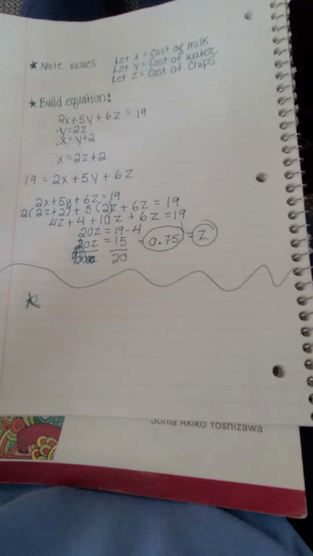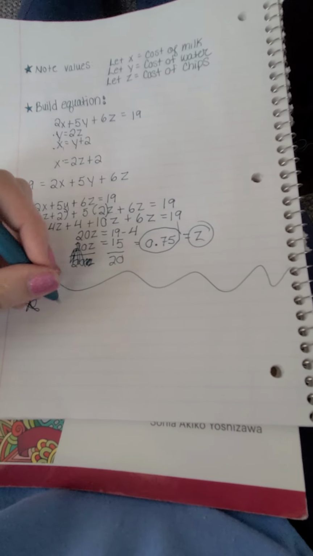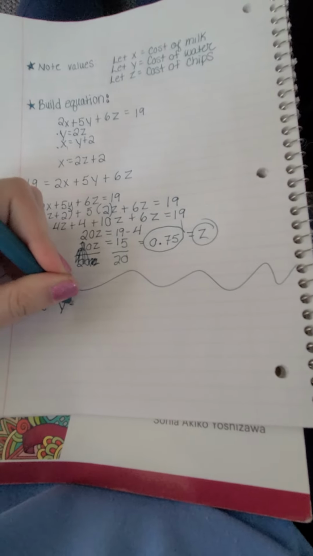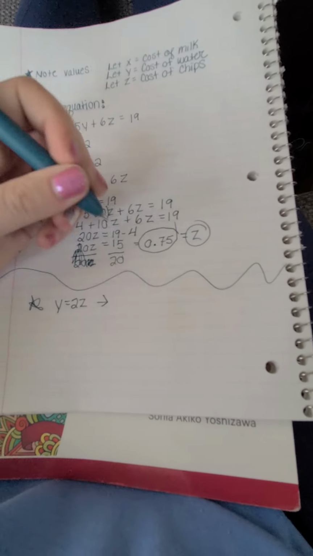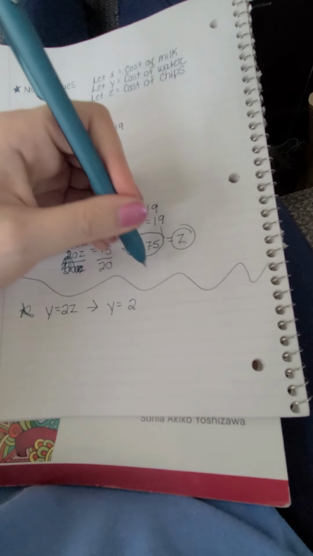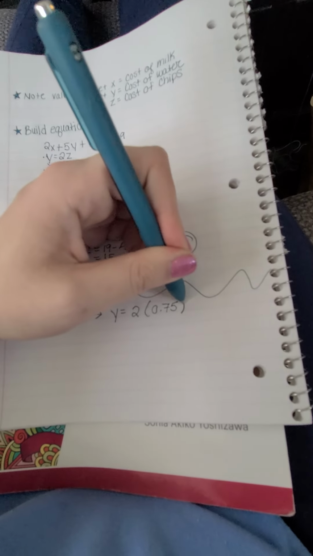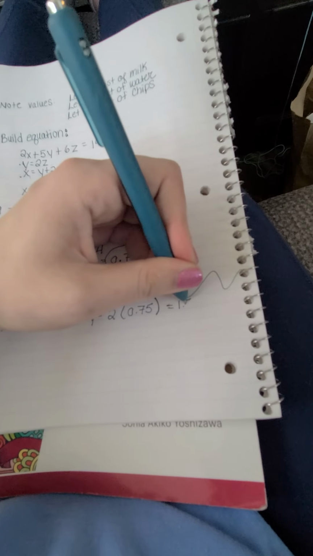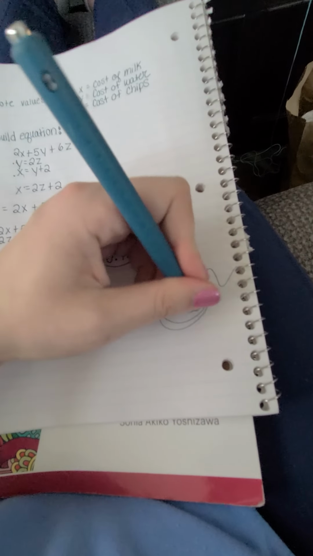So we put the value of z in for y equals 2 times z. So we want to do y equals 2z, and that's going to lead us to y equals... We're going to plug this in, and that should give us 1.5. And so then that gives us the cost of y.